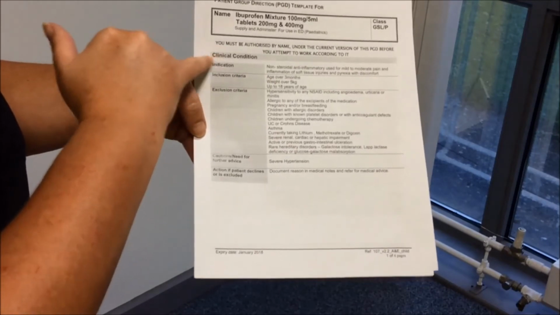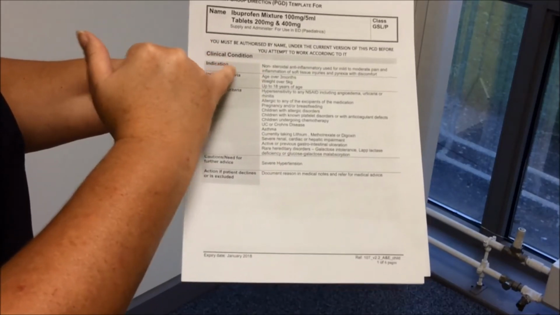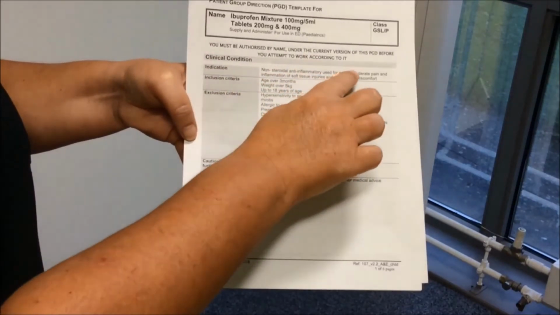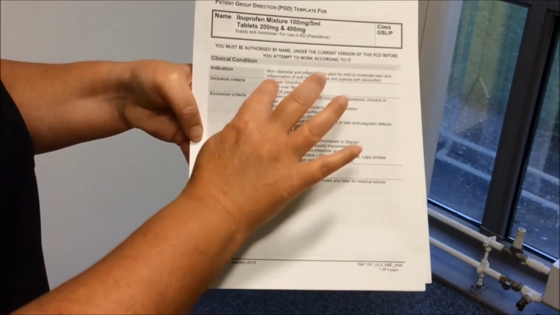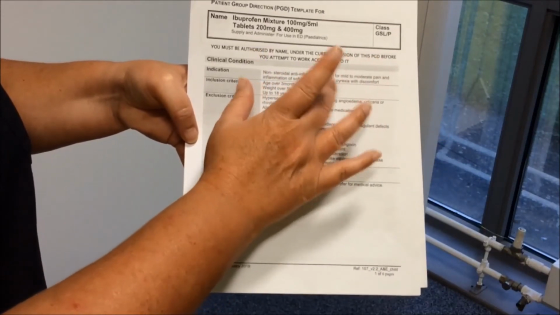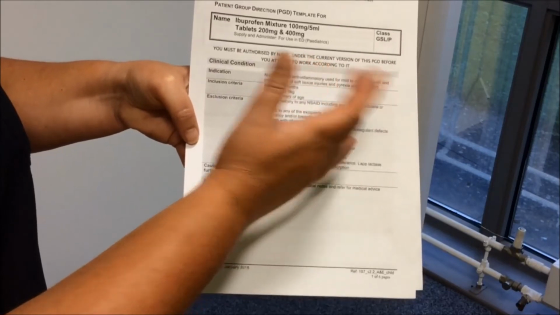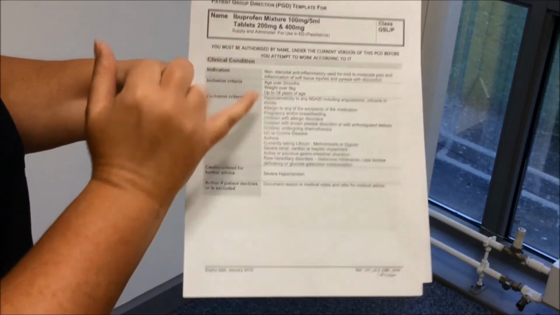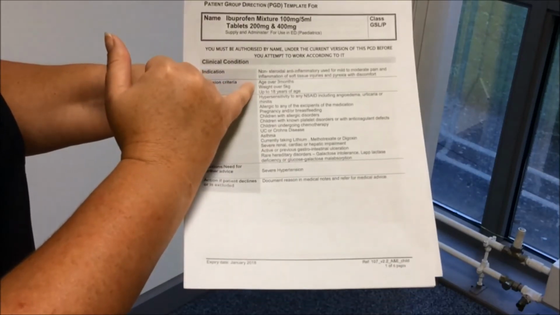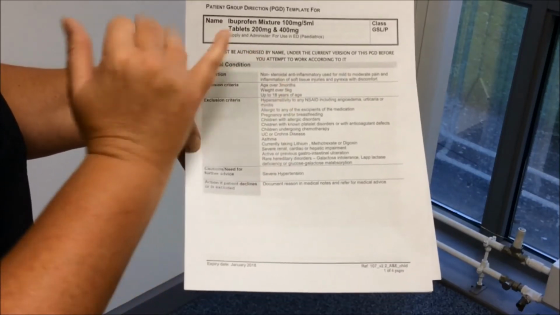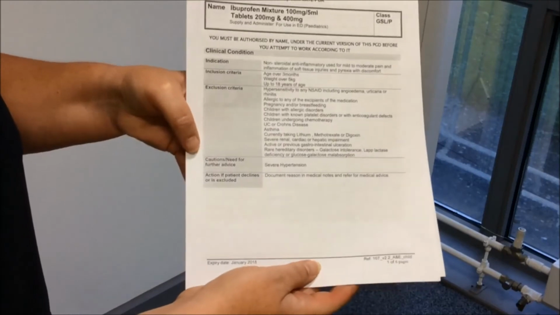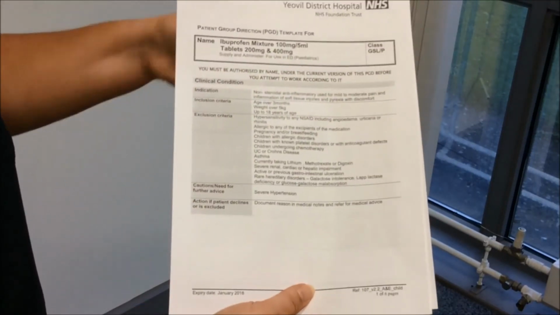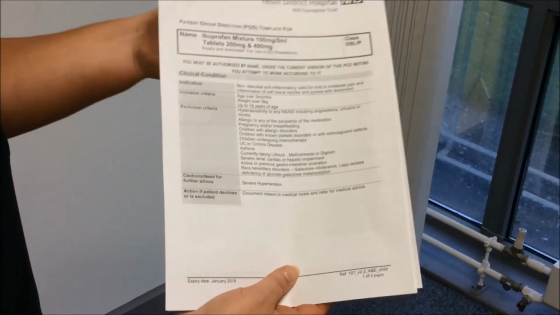We've then got the indication, so the clinical condition. So this one is used for mild, moderate pain, inflammation, soft tissue injuries, or pyrexia. You then have the inclusion criteria, so who can I use it on? And in this instance, I've got an age, a weight, and then an upper age limit. The exclusion criteria on a PGD is very, very important.